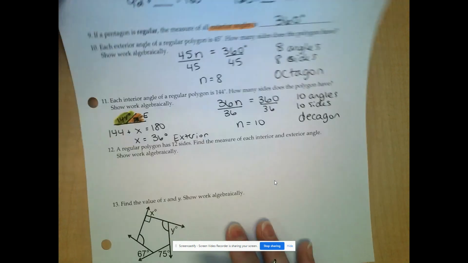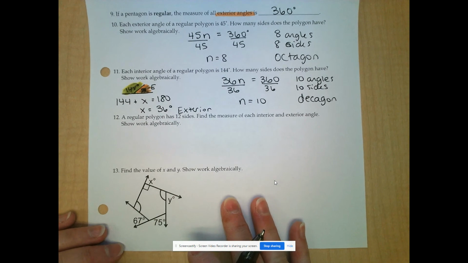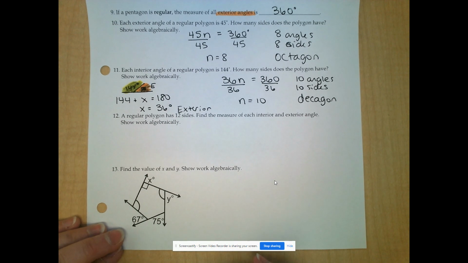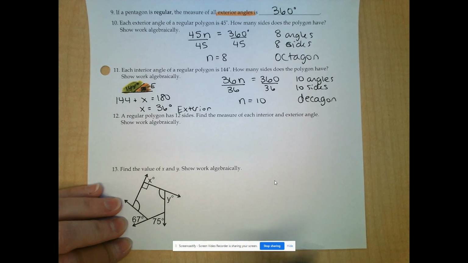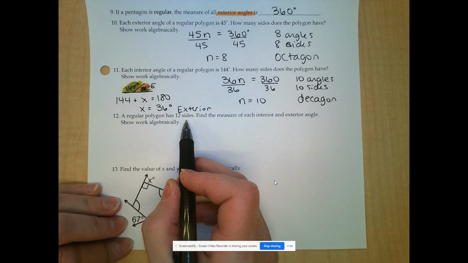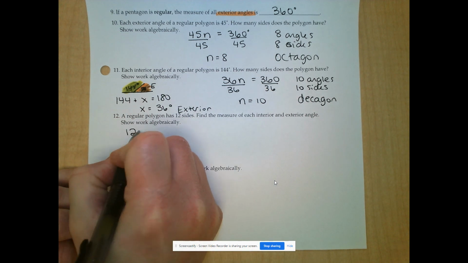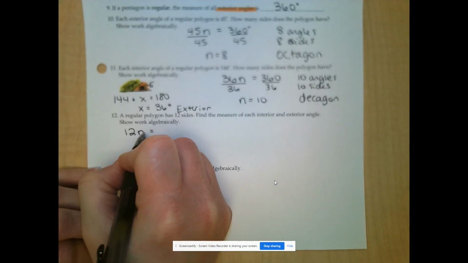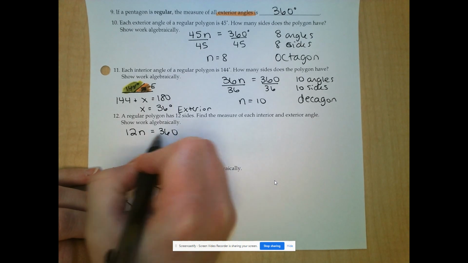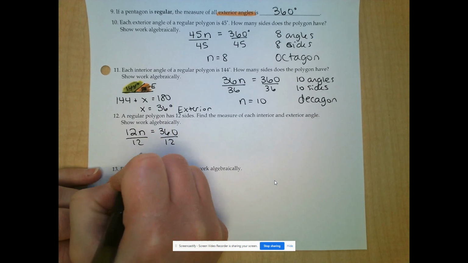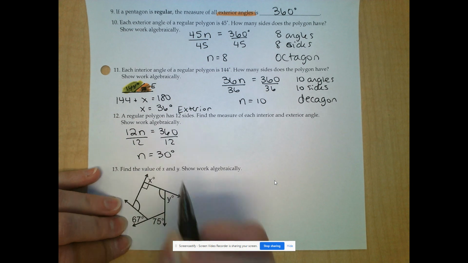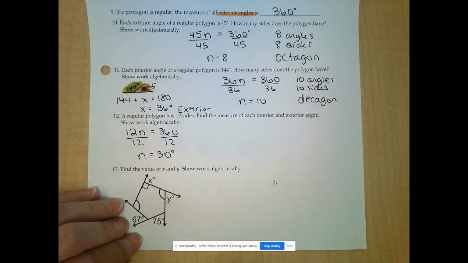A regular polygon has 12 sides. Find the measures of each interior and exterior angle. All right, so let's start with the fact that it's got 12 sides, and we know that exterior angles always add up to 360. So there are 12, and each one is how big, 12 times what size equals 360. Divide both sides by 12, and n is going to be 30 degrees. The exterior angles are 30 degrees each.